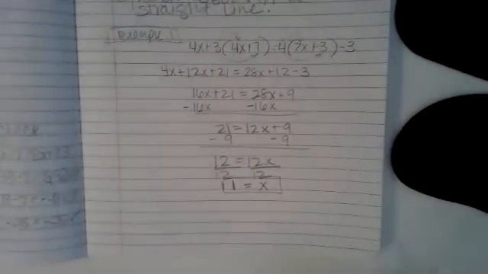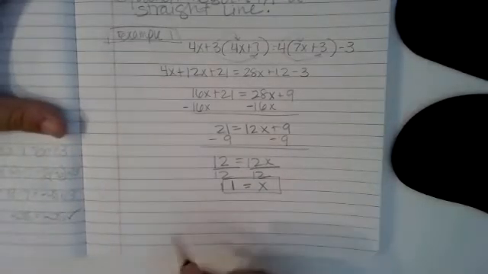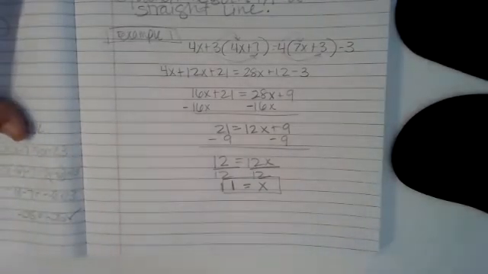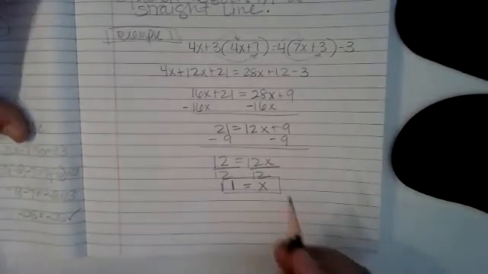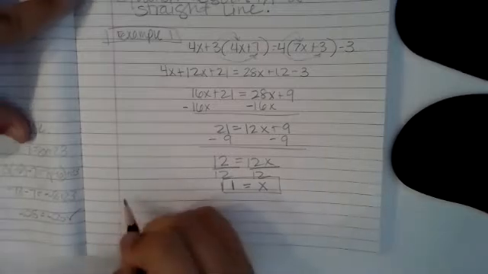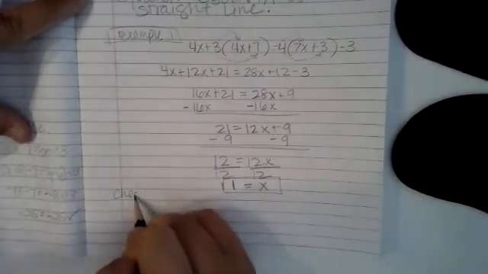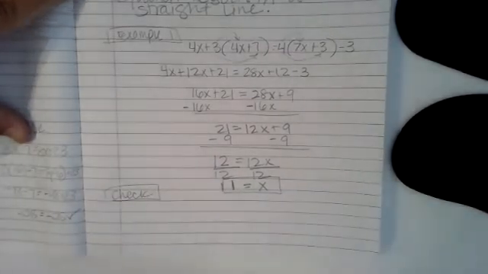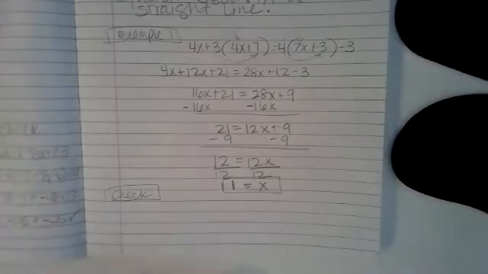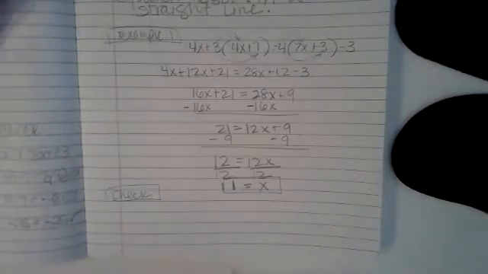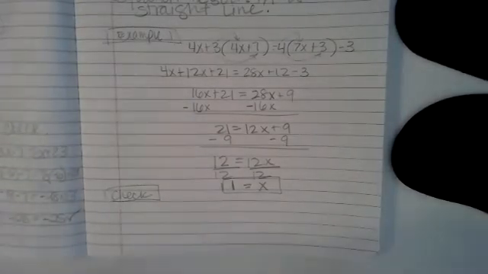Oops, sorry, got a little crooked. So I'm going to rewrite the problem, substituting in. I'm going to run out of room, but that's okay. So we'll do our check here. Substituting in 1 for wherever x is. And remember, when we substitute into a parenthesis.